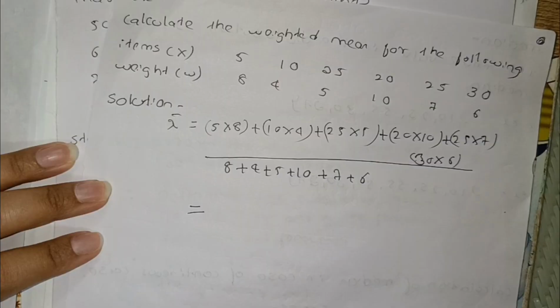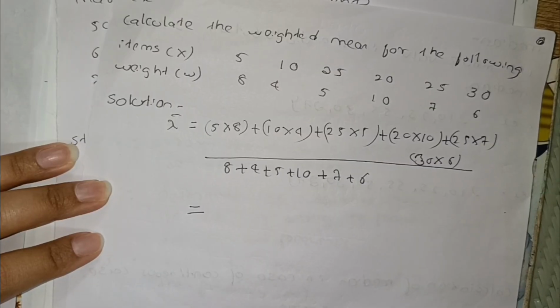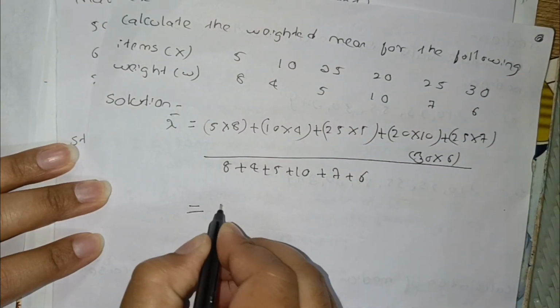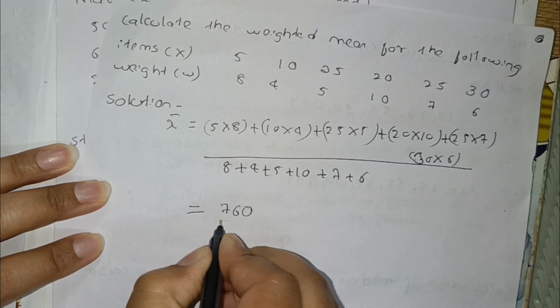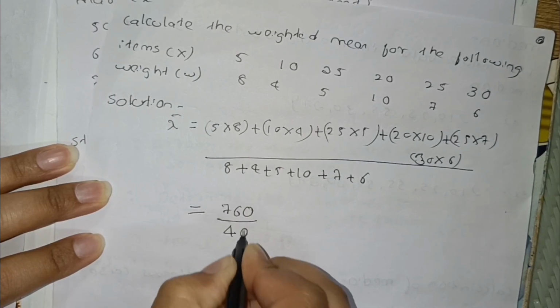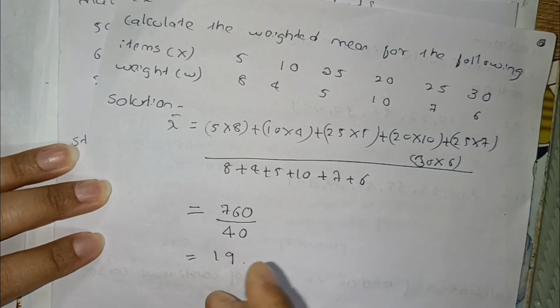Here this will be equal to 760 divided by 40, and the answer will be 90.